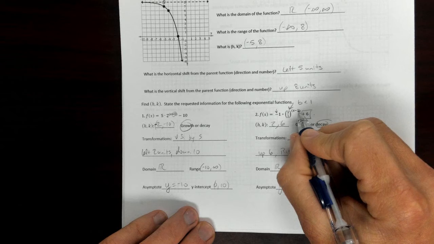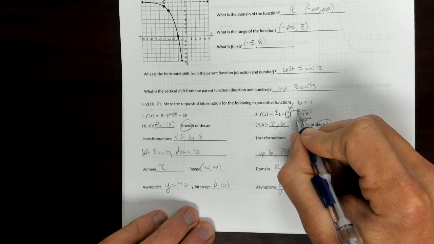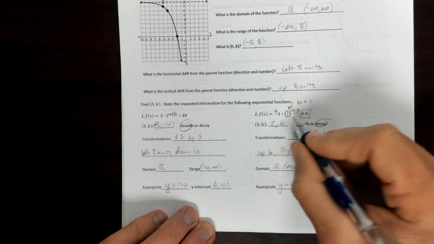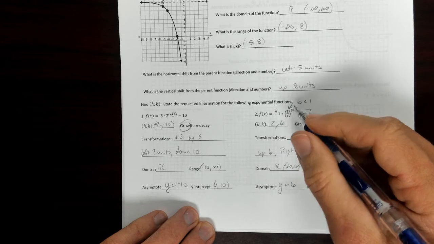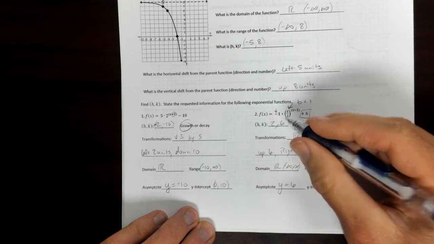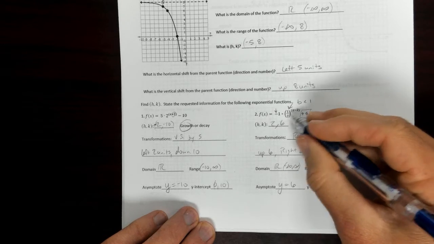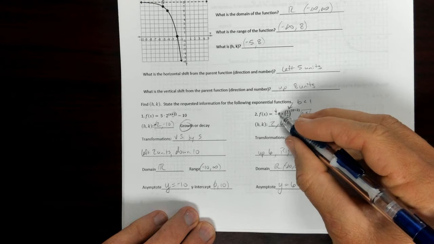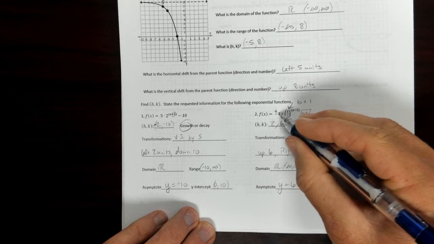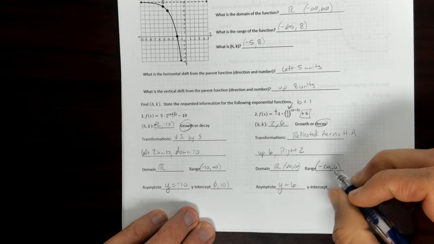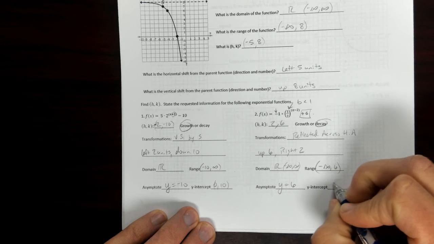Y-intercept, if I plug in 0 here, I get 1/2 raised to the negative 2, okay, which would be 1/2. Take the reciprocal of that, okay, it's going to be 4. So I've got 4 times negative 1 is negative 4, plus 6 is 2. So 0, 2.